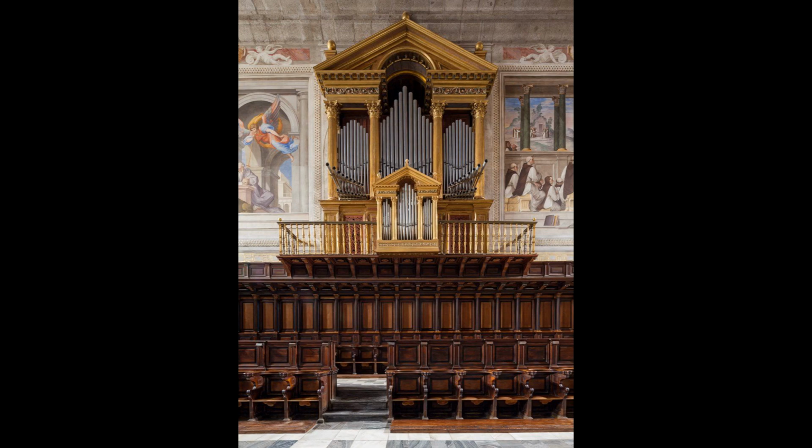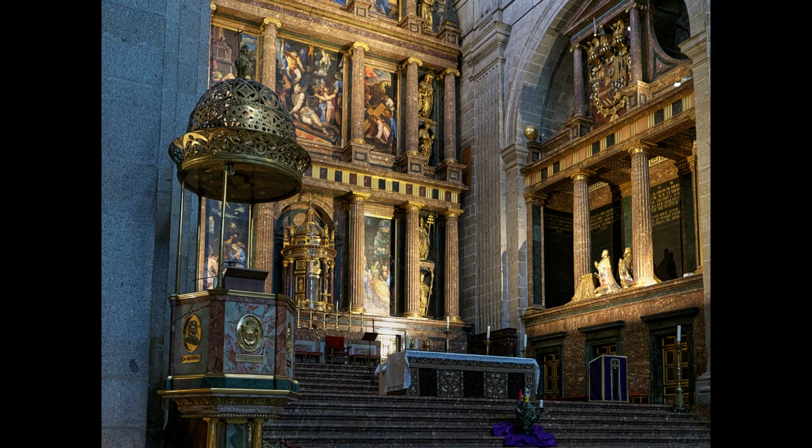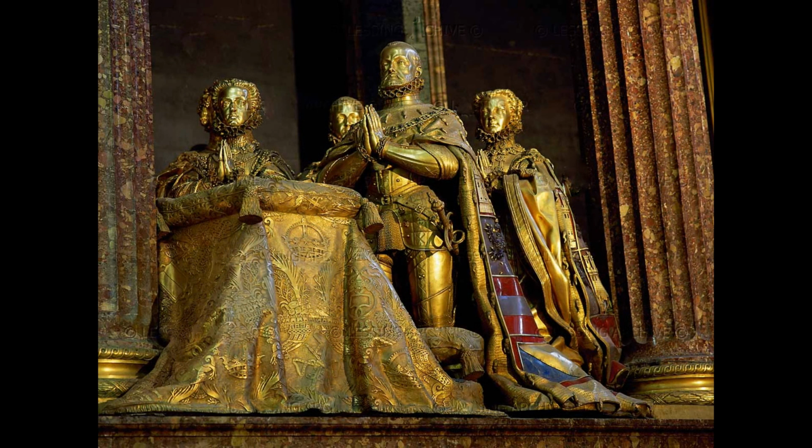This is the organ up closer. Here you can see the east end of the church with the orants of Philip, 3 of his 4 wives, Mary Tudor is the one who's absent, and his firstborn son, Don Carlos, somewhat surprisingly present considering their relationship.